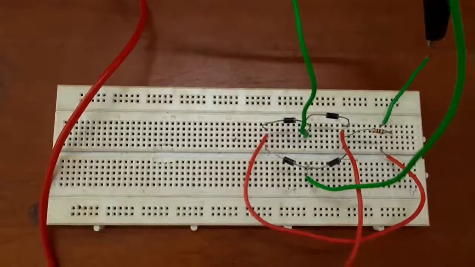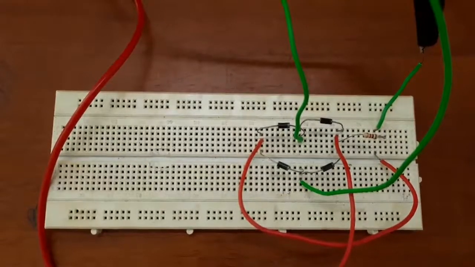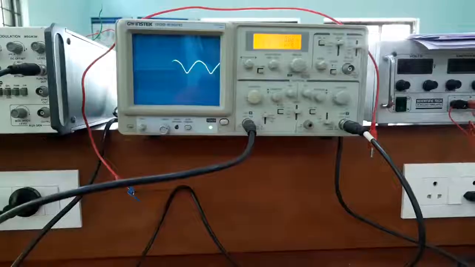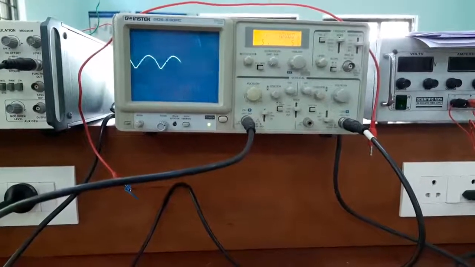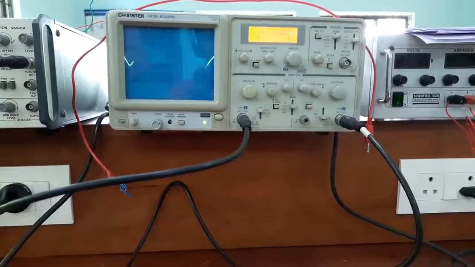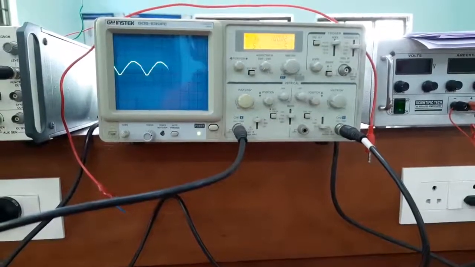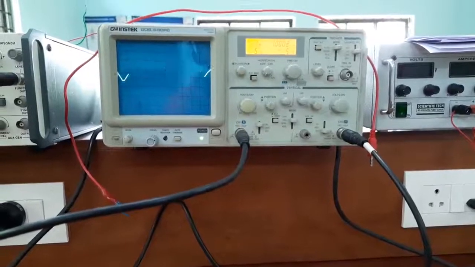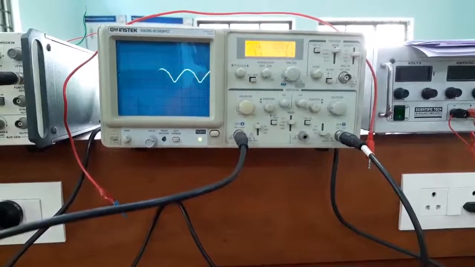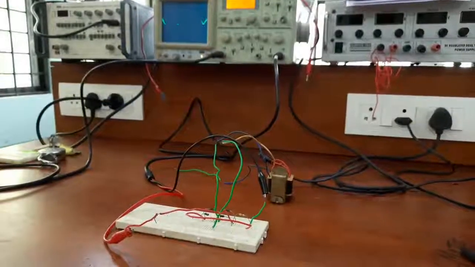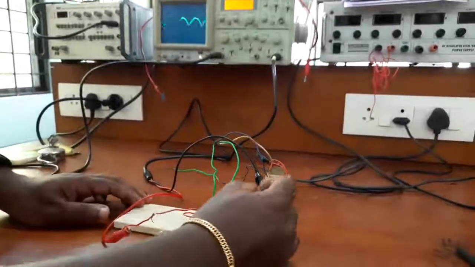First we will analyze the circuit without the filter and then we will connect the capacitive filter and observe its waveform. Without filter, the output of the single phase bridge rectifier using diodes seems to be like this. We will be able to get the output for both the positive half as well as the negative half of the input AC voltage. Now let's connect the capacitive filter and see the change in output waveform.